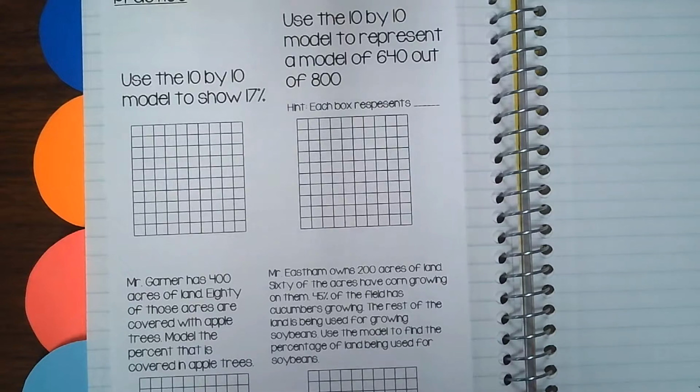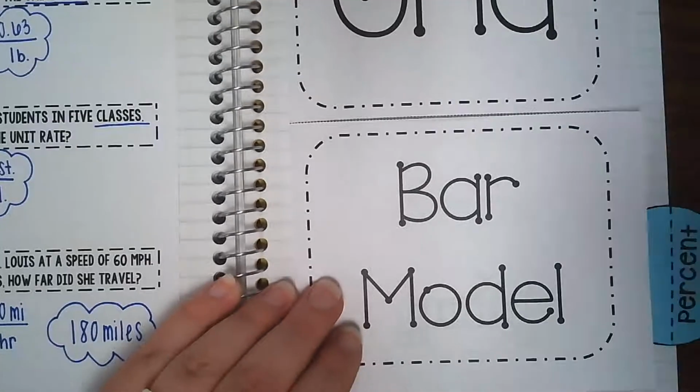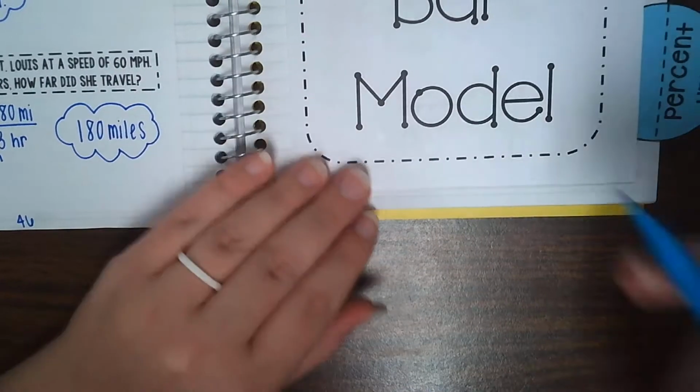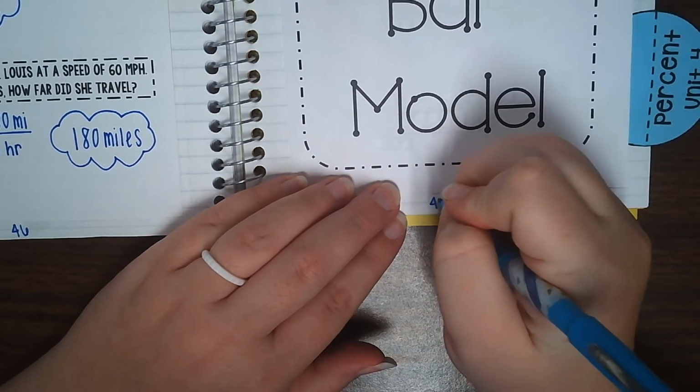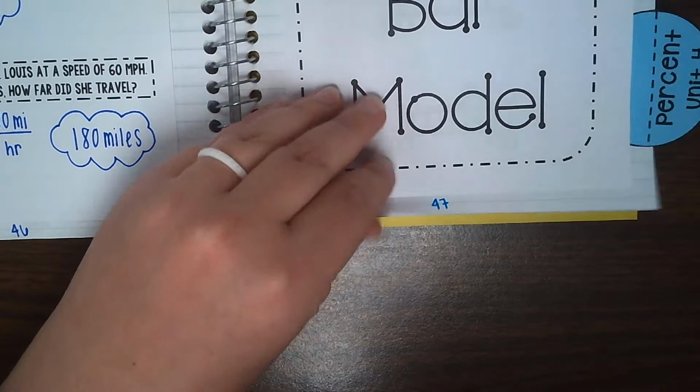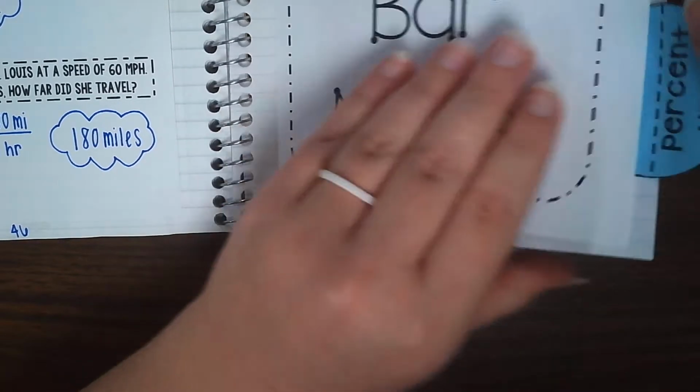And I'm going to go ahead and number my pages. So I've got 47, 48.